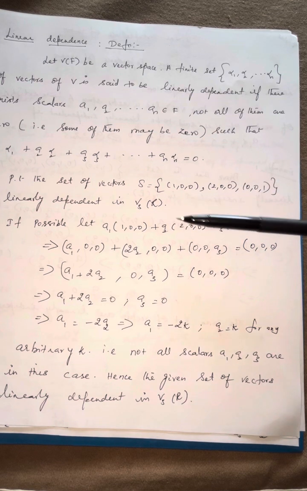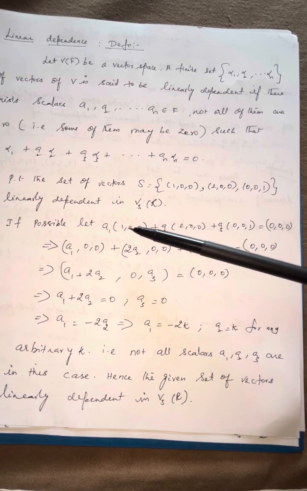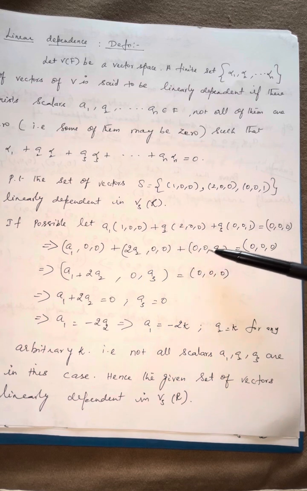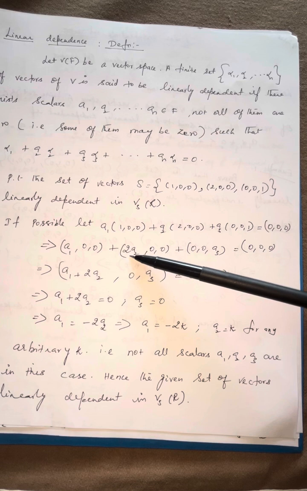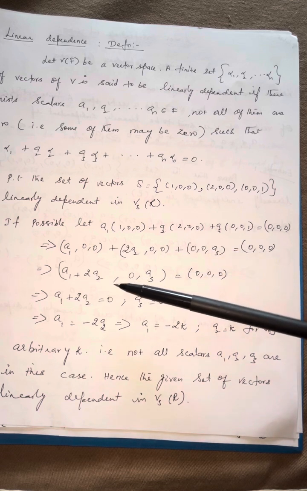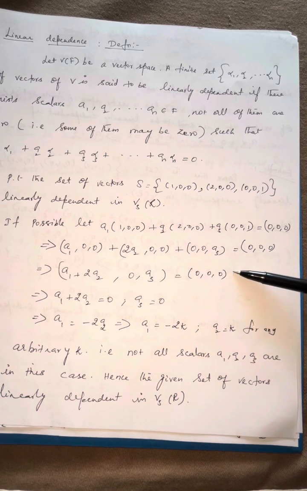Substituting that, it is a component-wise multiplication and addition, I hope you know that. So (a1, 0, 0) + (2a2, 0, 0) + (0, 0, a3) = (0, 0, 0). Adding component-wise, we get (a1 + 2a2, 0, a3) = (0, 0, 0).